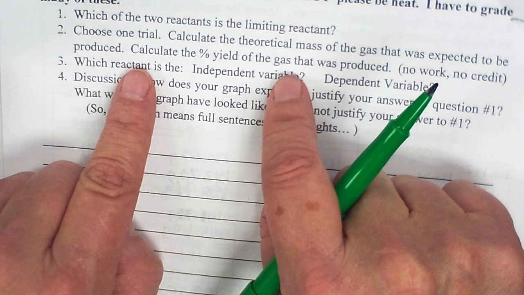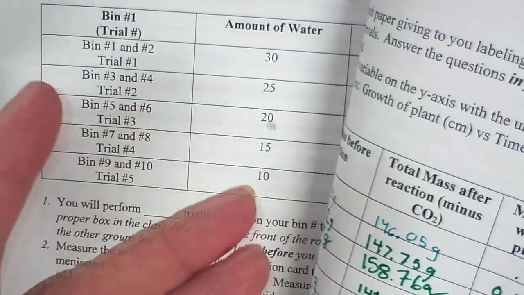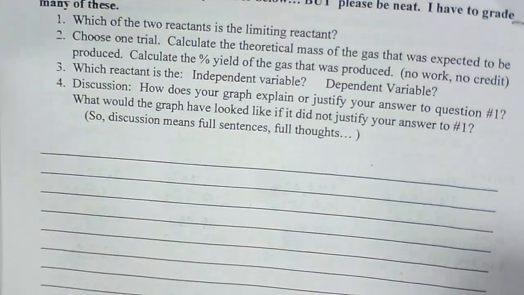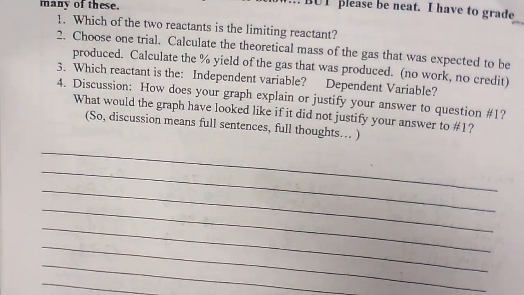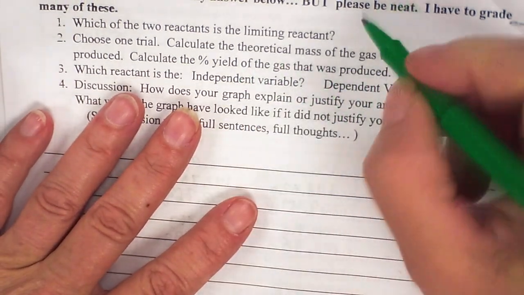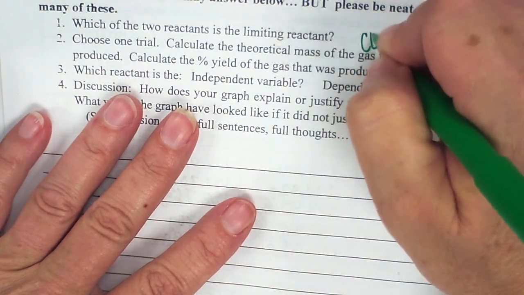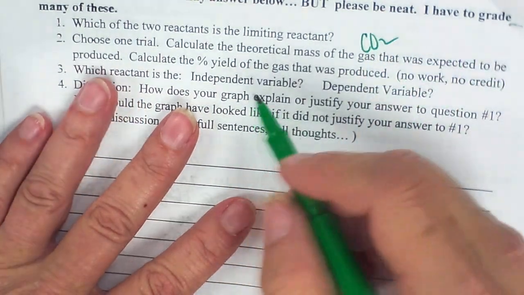Next, you're going to choose one trial, any one that you want. Choose one. Pick the first one. That's great. I'm all about picking the first one, but you can do whatever you want. Calculate the theoretical mass of the gas. What gas? The carbon dioxide that was expected to be produced.